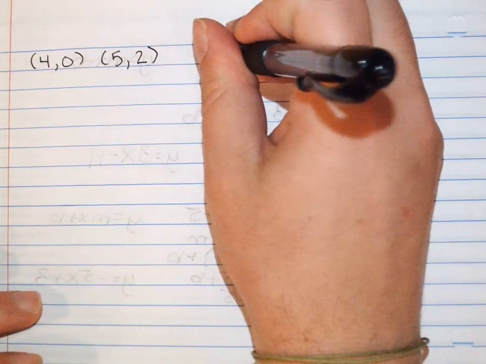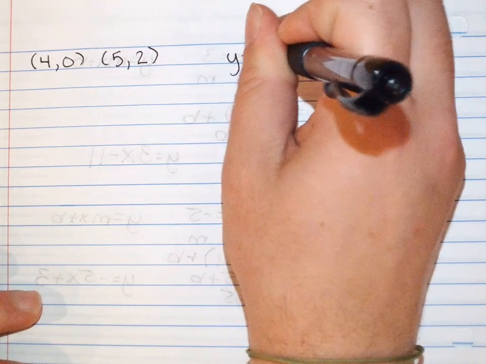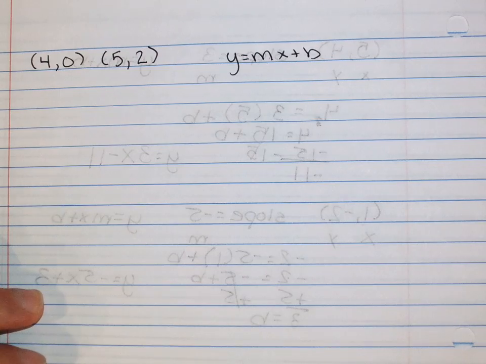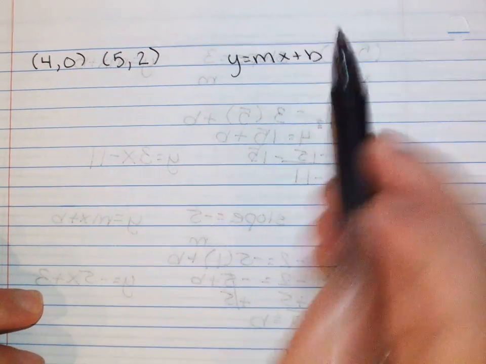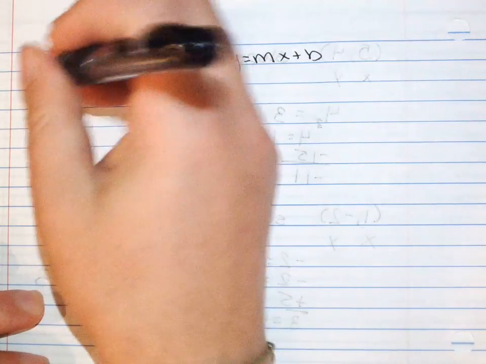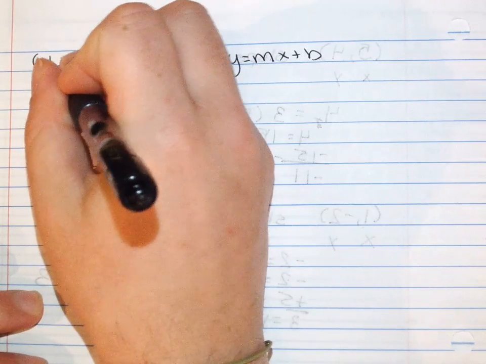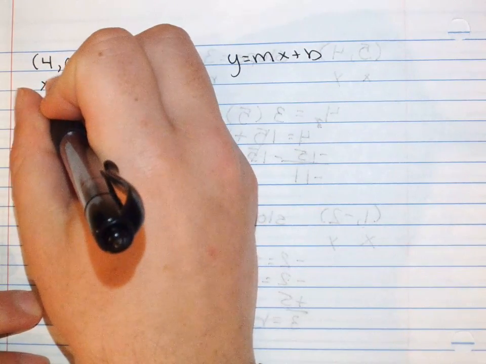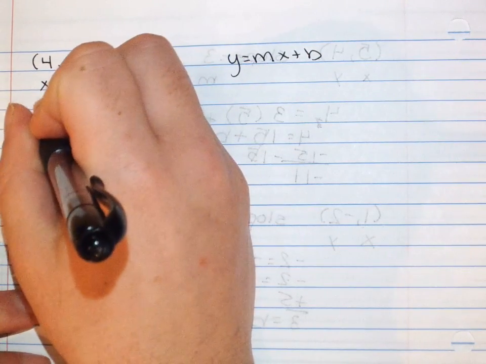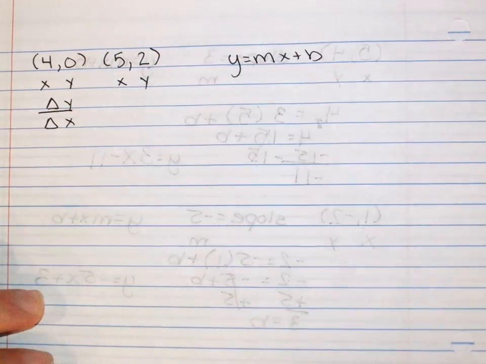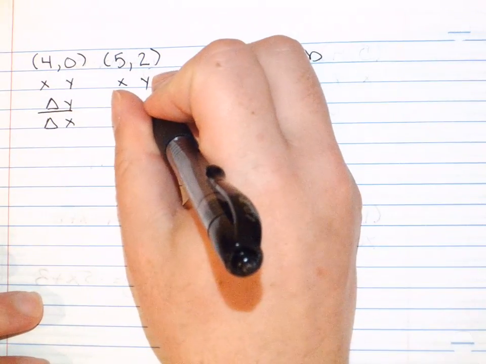So remember, linear equation, y equals mx plus b. And we know we need a slope and we know we need a y-intercept. And so we know how to find the slope between two sets of points. So that's where we're going to start, x y, x y. And slope is the change in y divided by the change in x. And so I'm going to take these points here and use them first.